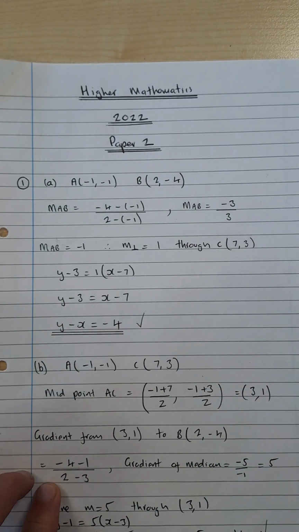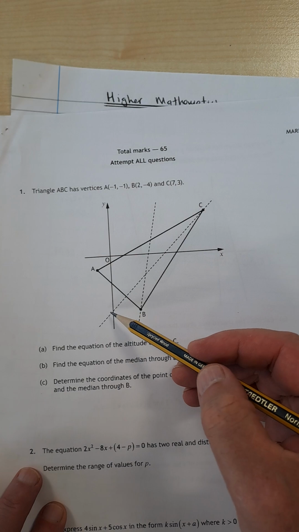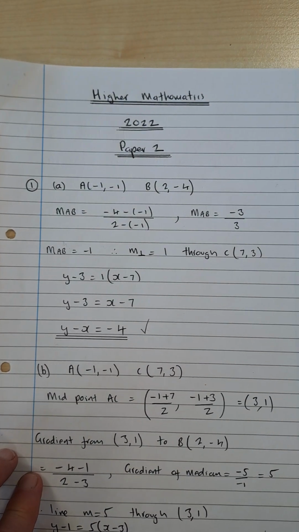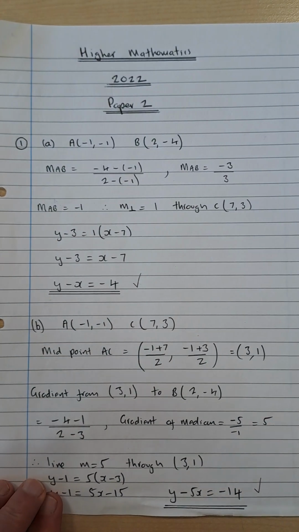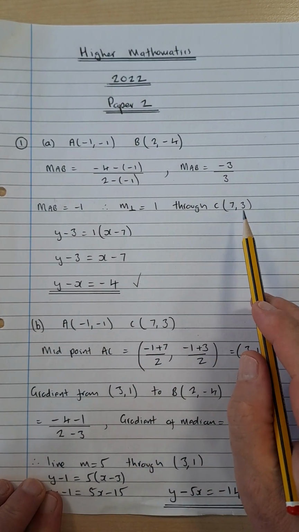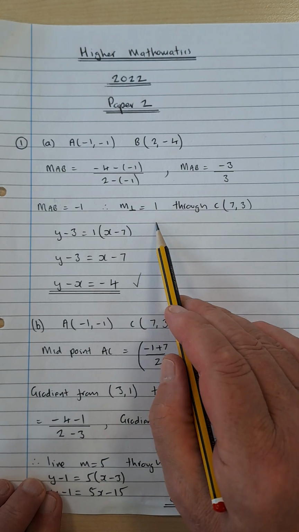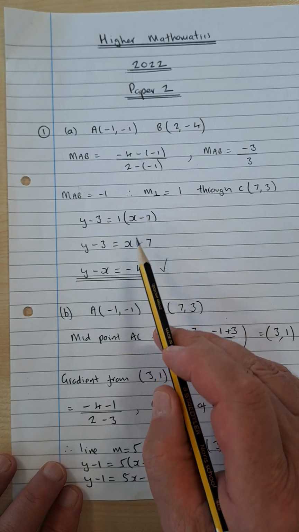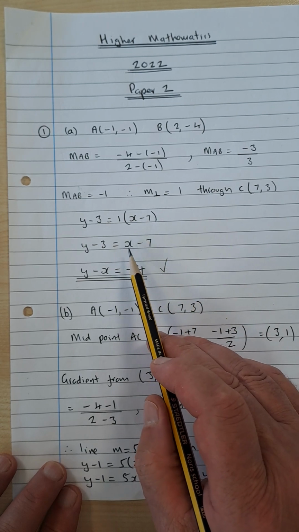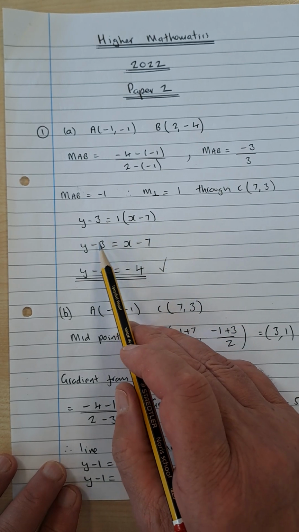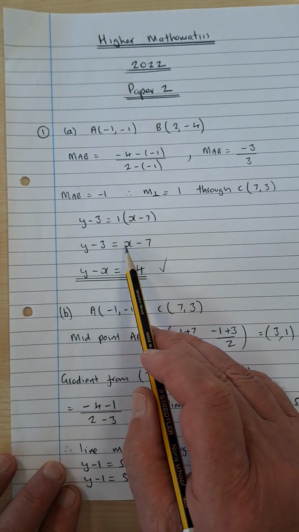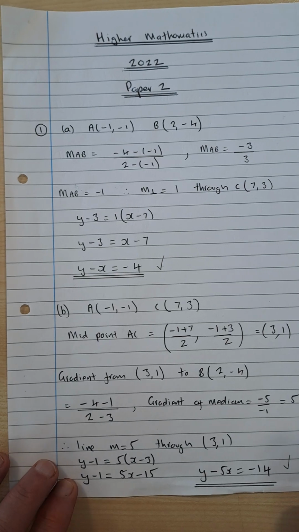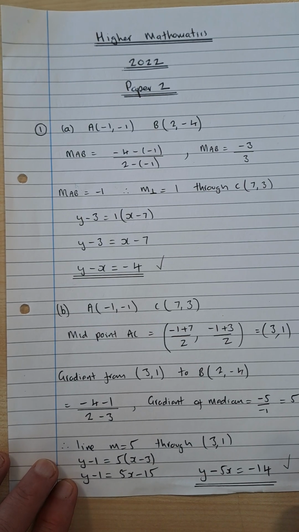So the gradient of that line is 1, and it's going through C, which is (7, 3). So we're now going to use y minus b is m times x minus a. So y minus 3 is m, what was m again? 1 times x minus 7. 1 times x minus 7 is just x minus 7. And let's tidy this up. Move that over, change the sign. Move that over, change the sign. So we have y take x is -7 plus 3, which is -4. And that's the equation of the altitude from C.